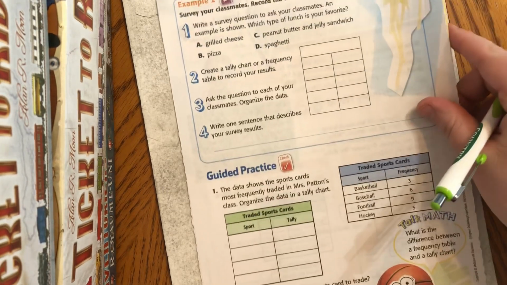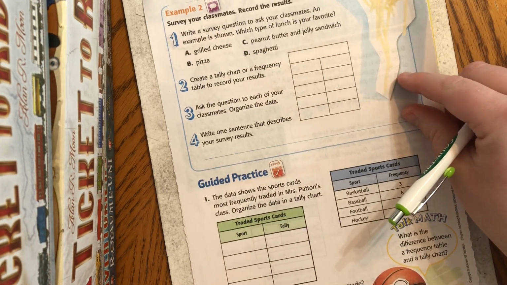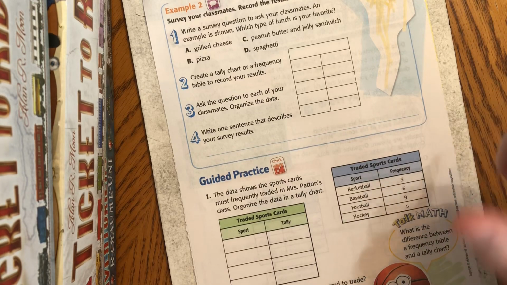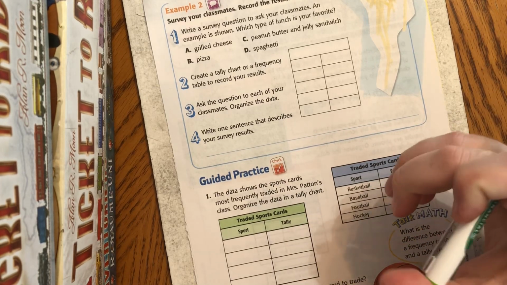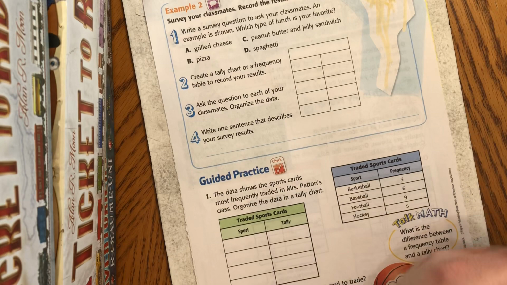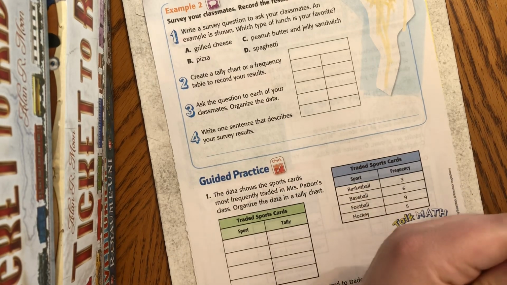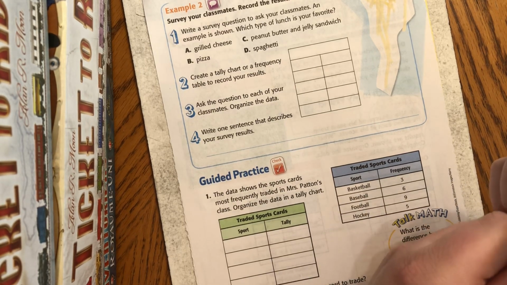So next we have example 2. Survey your classmates, record the results. So we're just gonna make up our own because we are not at school with everybody, which stinks, I know. So it says, write a survey question to ask your classmates. An example is shown.